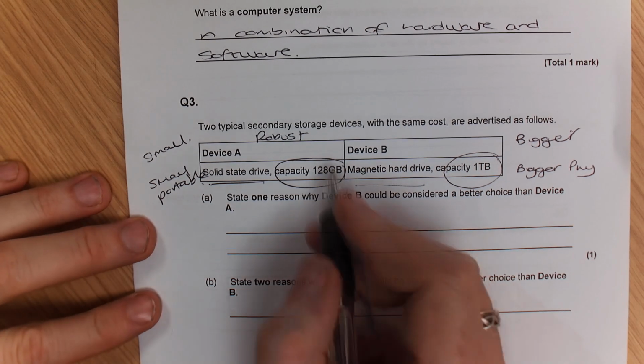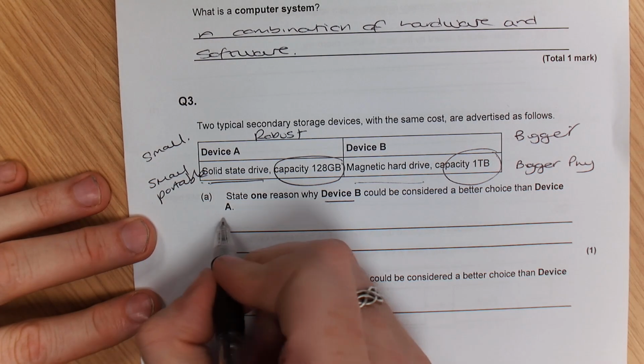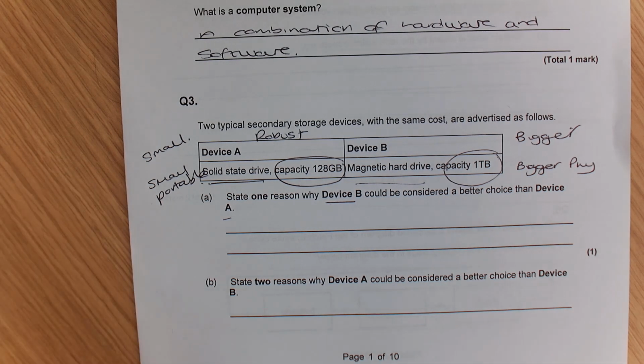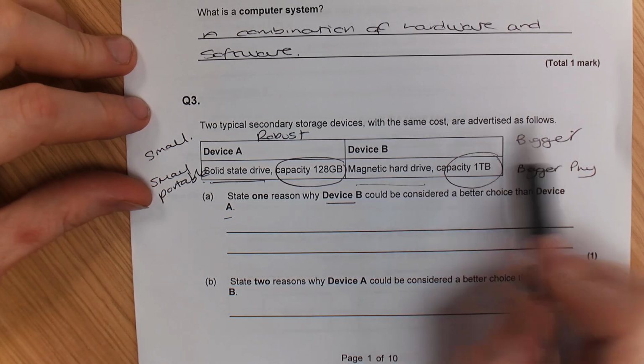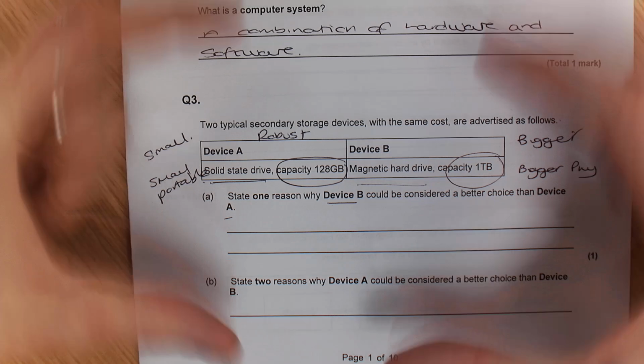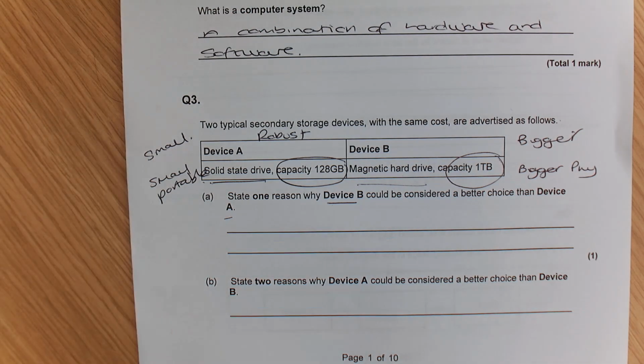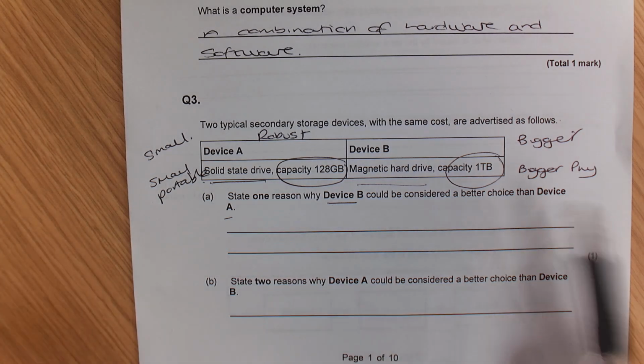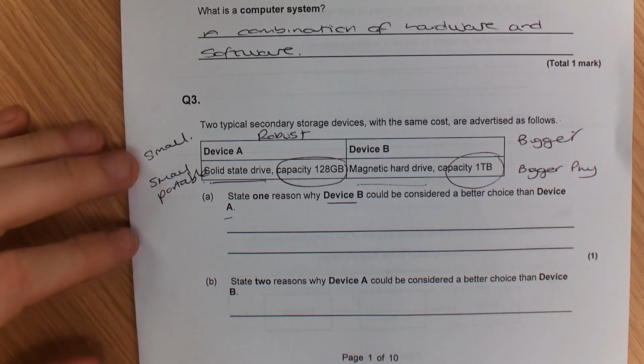State one reason why device B could be considered a better choice than device A. There's not really a lot of context here, but if it had a scenario like you are working out at the gym, which one are you going to use to store the data? You're going to use A, aren't you? Because A is more portable, so you could probably get a smaller solid state drive that you can attach to something you can wear. Whereas a magnetic drive is something that's this big, so it's not like you could wear that on your arm to store the data from your workouts. So there are lots of reasons that you could have had.